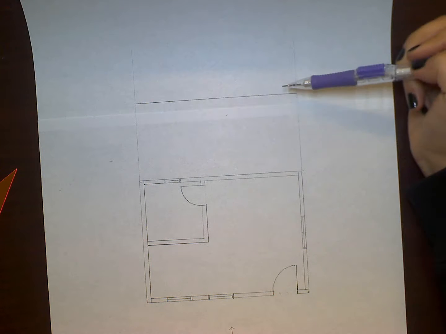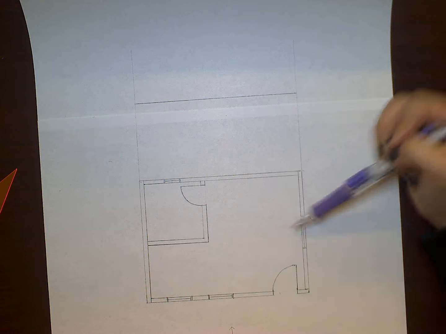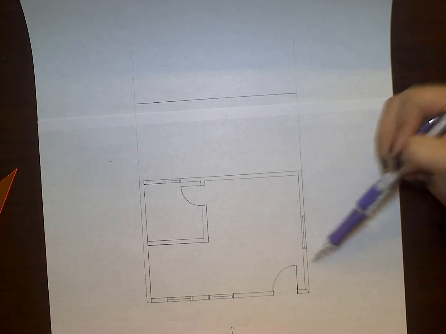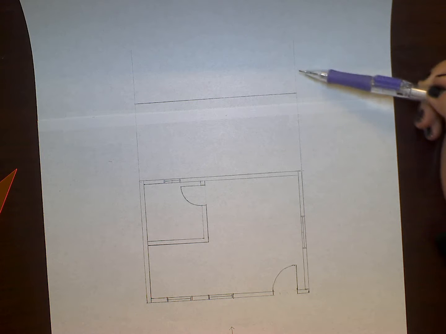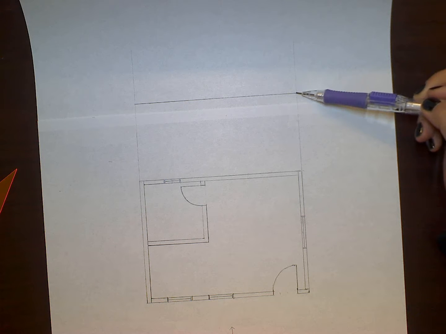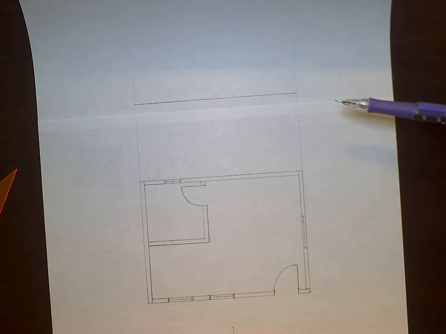So basically what these light lines did was tell us that our building is no longer from this point to this point, and so you should not see it any longer than this to this. Okay?